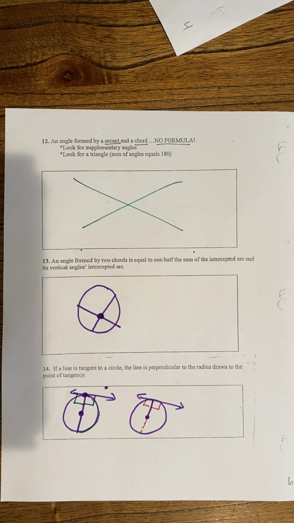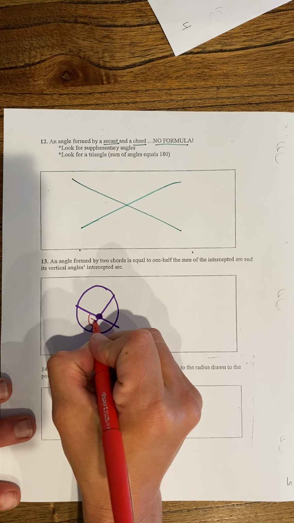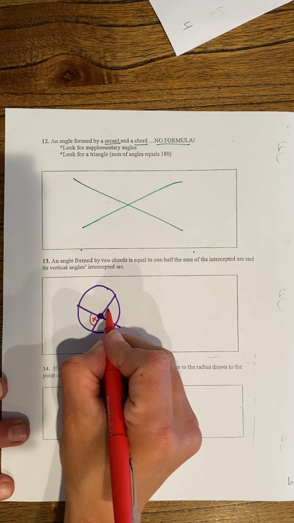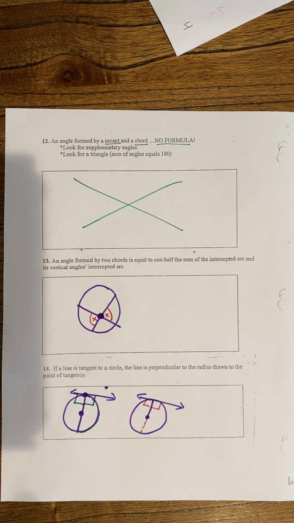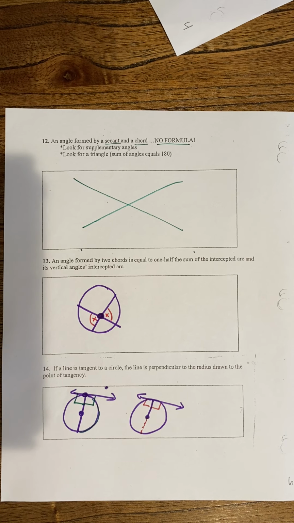So you say, all right, I need to add 2 arcs. How do I know which 2 arcs I'm going to add? Well, it depends on what angle you're looking for. Let's say this is the angle I'm looking for. Let's call that x, right? Well, you also know because of vertical angles, wouldn't this angle also be equal to x, by the way? So when you find one angle, you're really finding 2 every time because of the verticals.